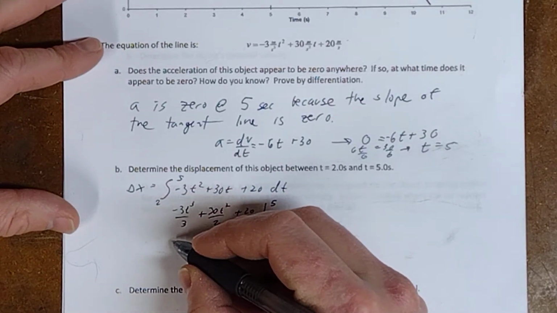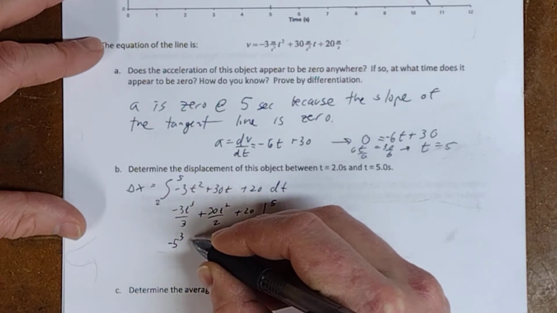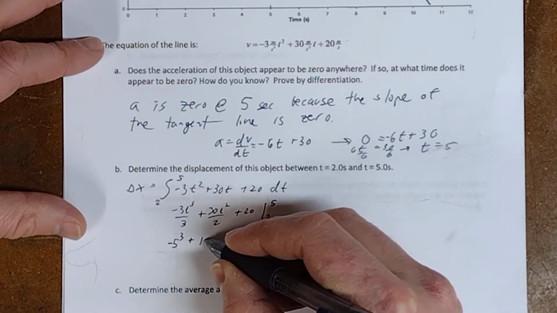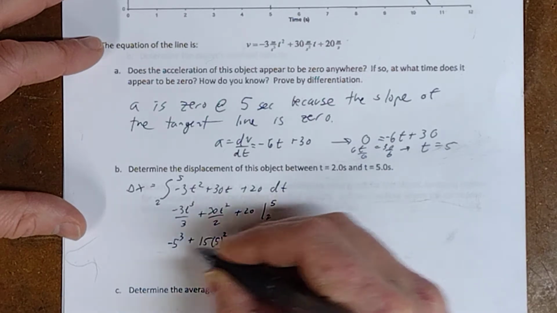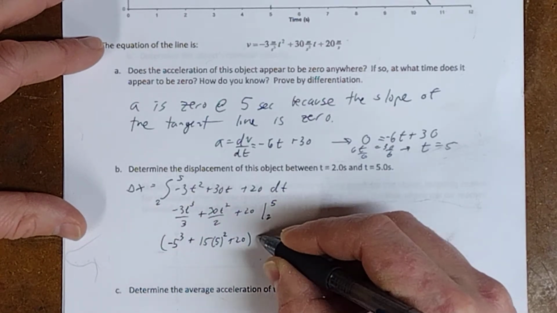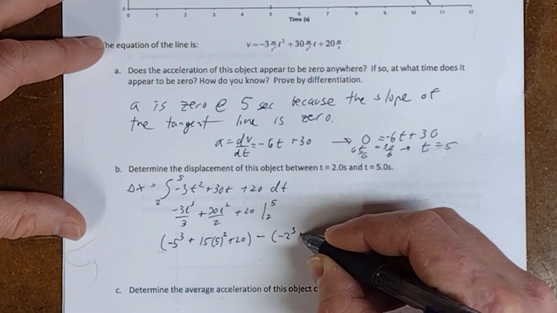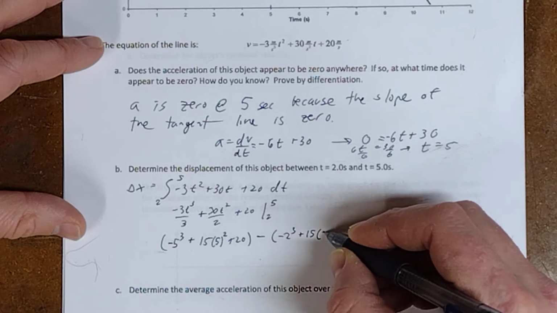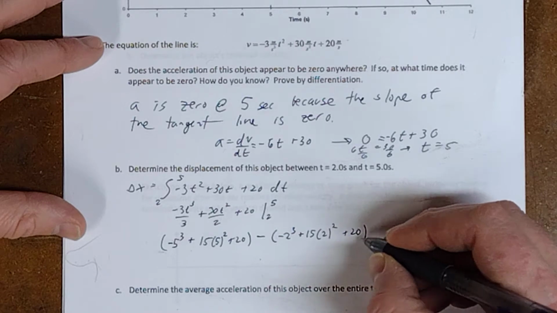So it's negative 5 cubed plus 15 times 5 squared plus 20t. That's that. Then I have to subtract off what happens when I plug in 2. So negative 2 cubed plus 15 times 2 squared plus 20t.